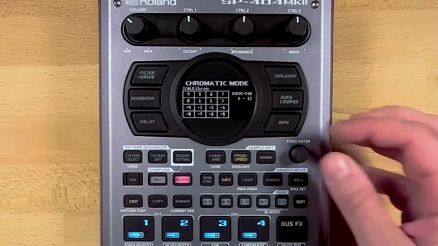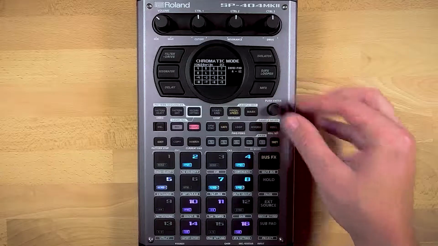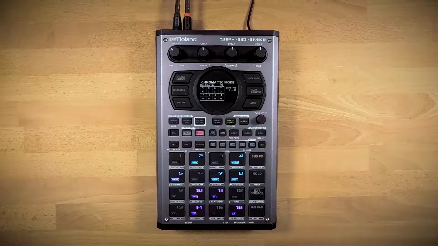You can also change the scale by pushing in the value knob. This will mean that the pads will only play the notes in that scale. So this is very useful for staying in key.